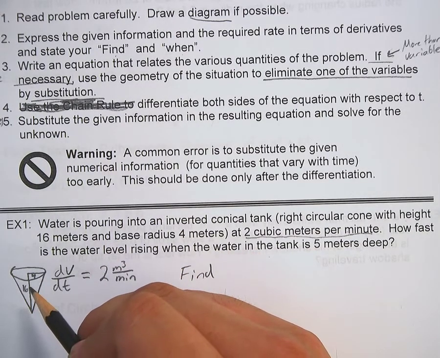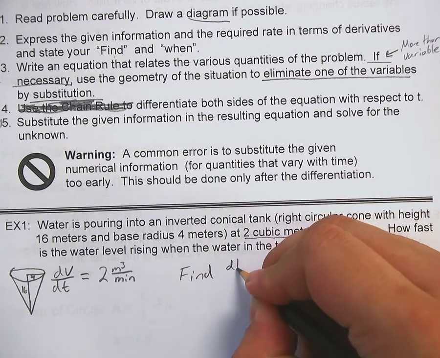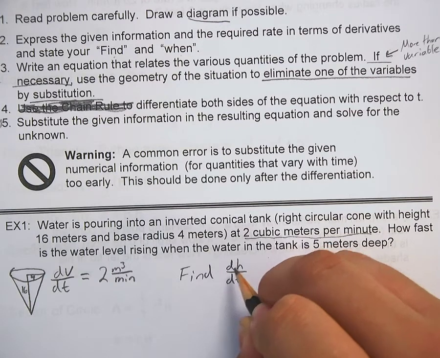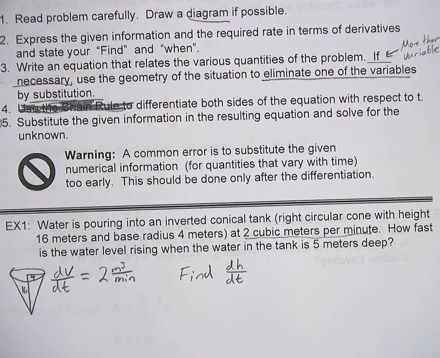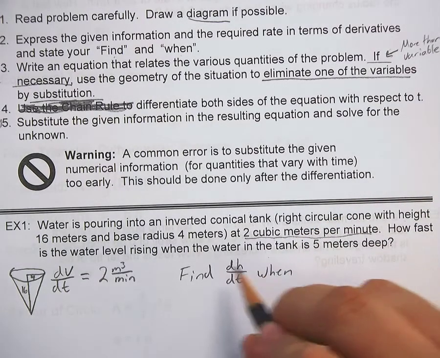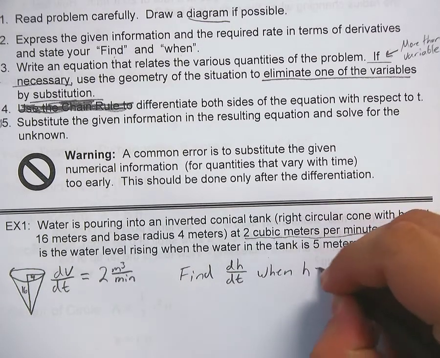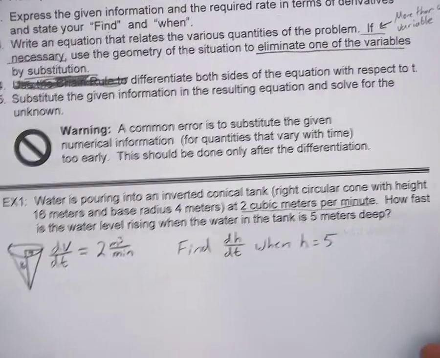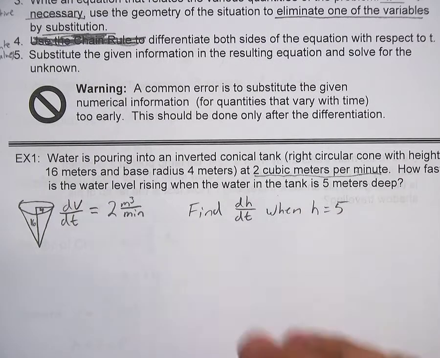It wants me to find how fast dH dt, the derivative of height, how fast am I changing with respect to time when the height is 5 meters deep. All right? So I'm trying to find dH dt, and I'm given volume.